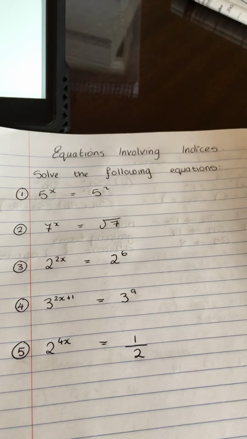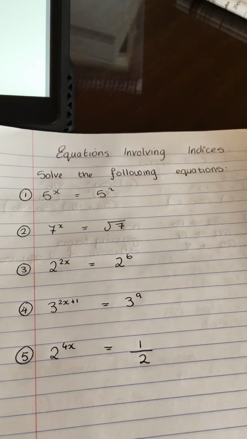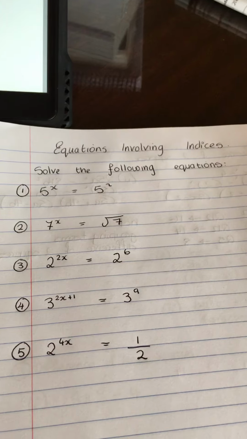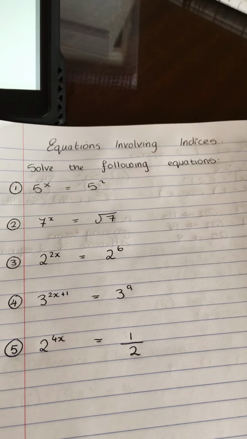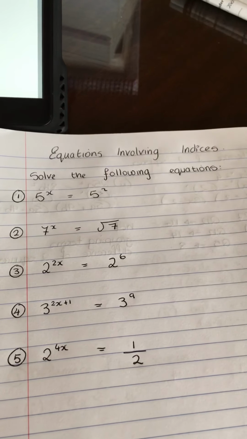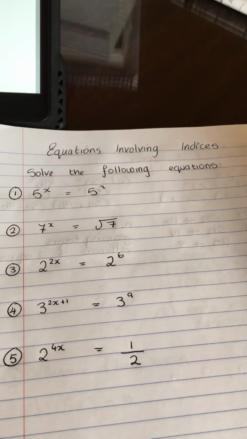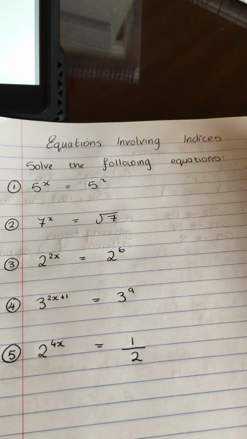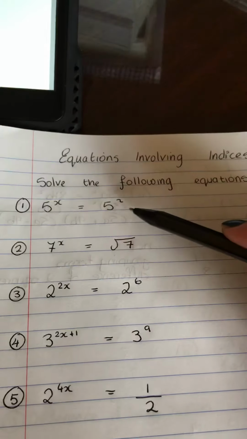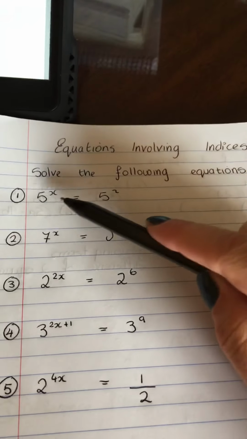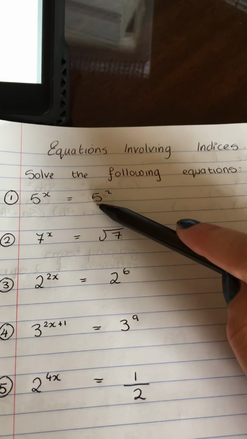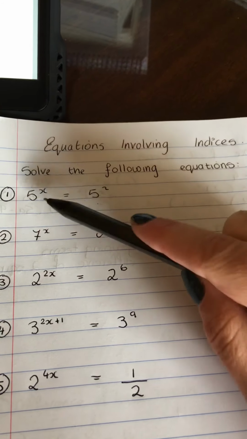Okay, so you can see there's 5 of them and they're very different to the equations that we're used to solving. Okay, we haven't really come across this style of an equation before. Okay, so the rule with these is if the bases are the same, so if I'm talking about the bases, I'm talking about in the first one, the base is 5 here, the base is 5 here. Okay, so if the bases are the same, which they are in this case, then all you do is let the powers equal each other.